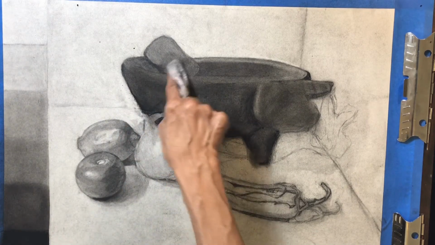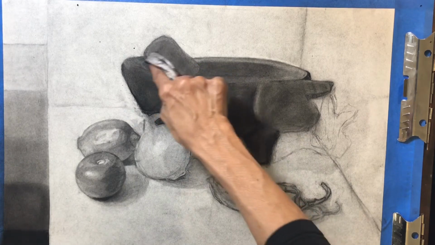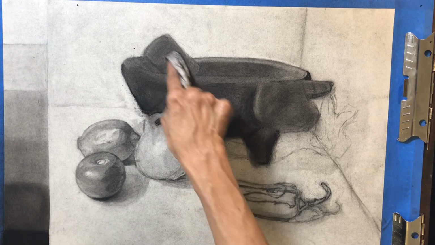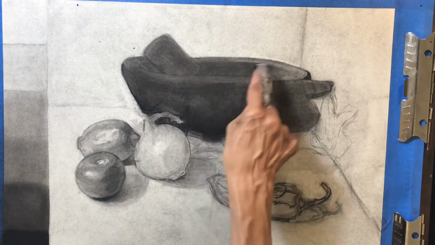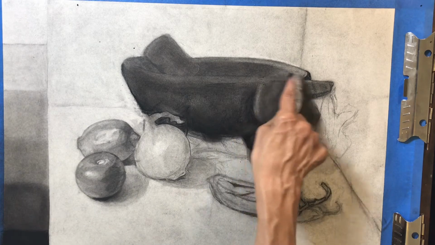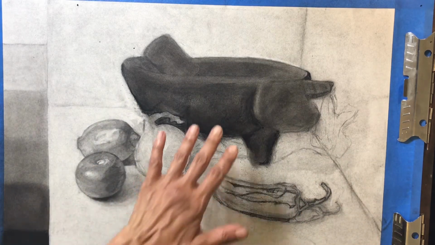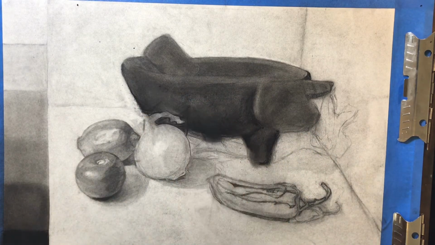I can take the excess charcoal I've got on the tip of my paper towel here and make this whole object a lot darker. This is dark, dark, dark, dark, dark. All of this is dark, and you can still see a sense of the form of the pig there, so I haven't lost that entirely.